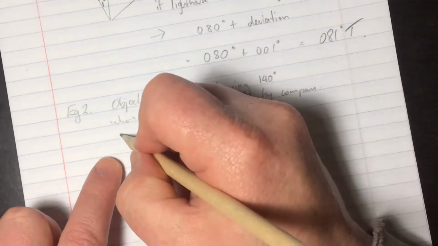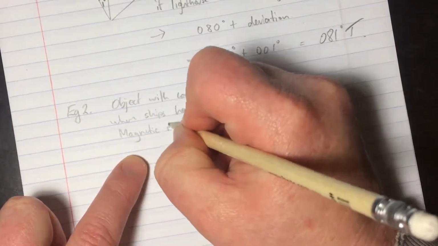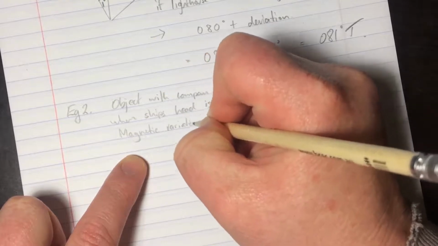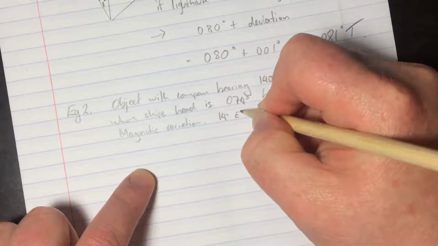And let's say that we have a magnetic variation of 14 degrees east.